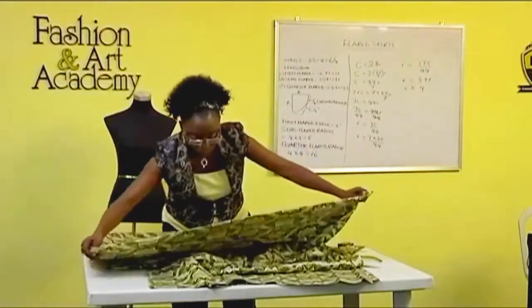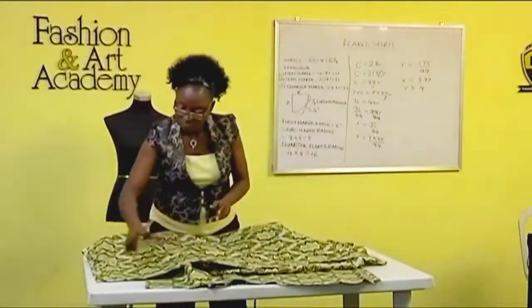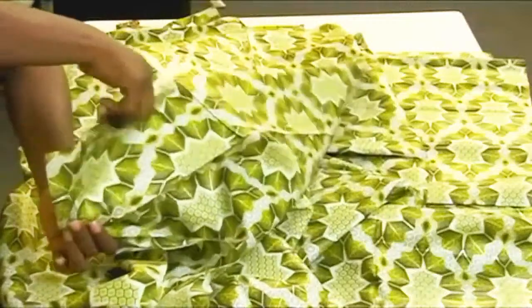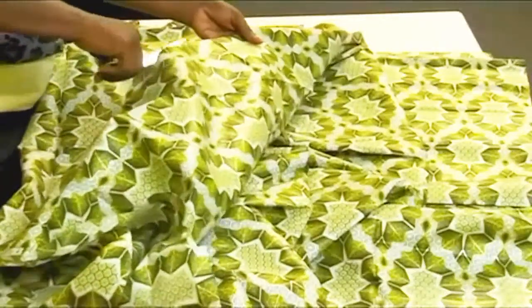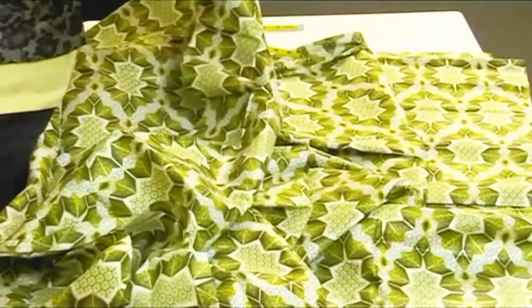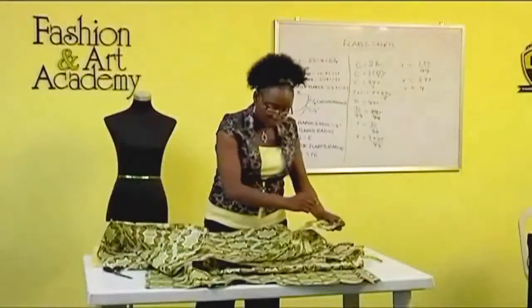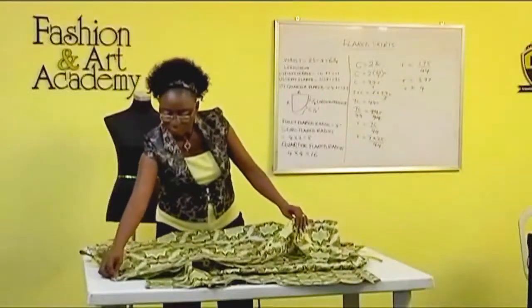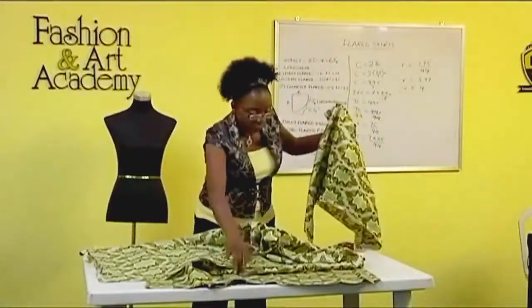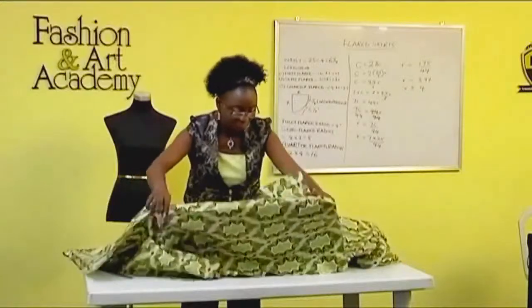I cut that line out. Okay, so this is the material we're going to use. I'll just fold the others and put it aside so that we can cut out.